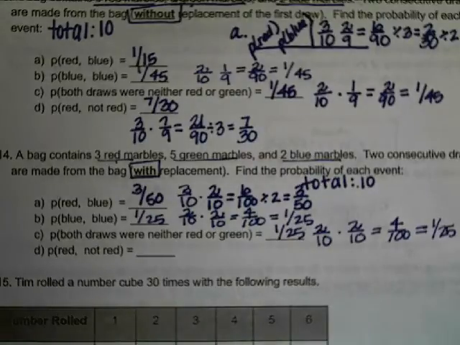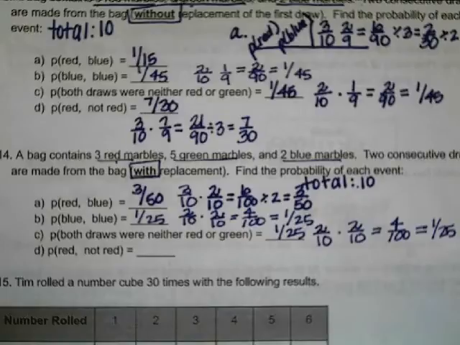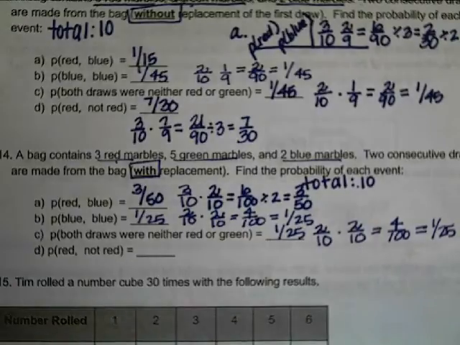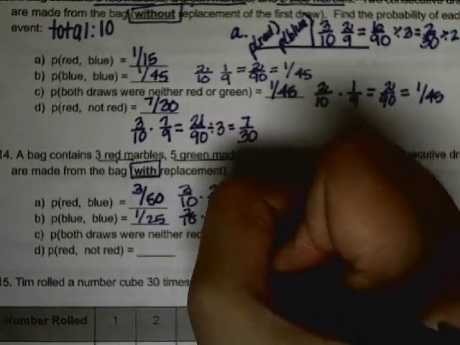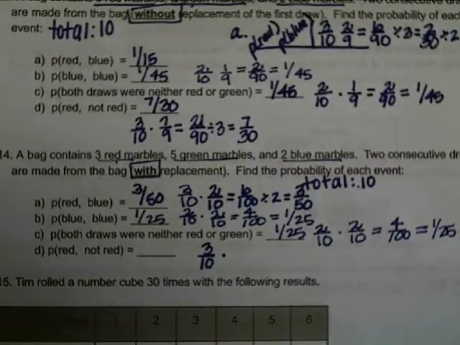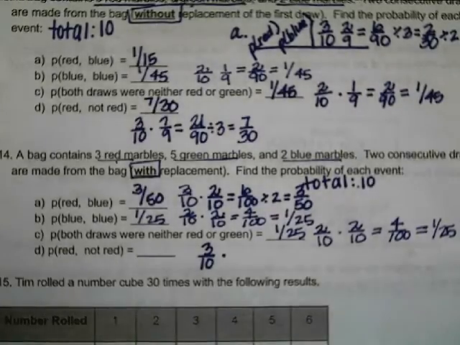D. Find the probability of a red marble and then the probability of not red. My probability of a red marble is 3 out of 10. I put that marble back in the bag, so I still have 10 total. Now, what's my probability of choosing a not red marble?